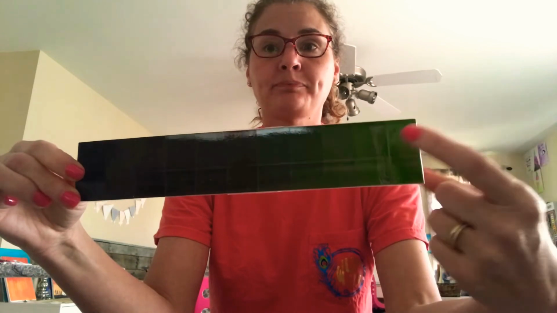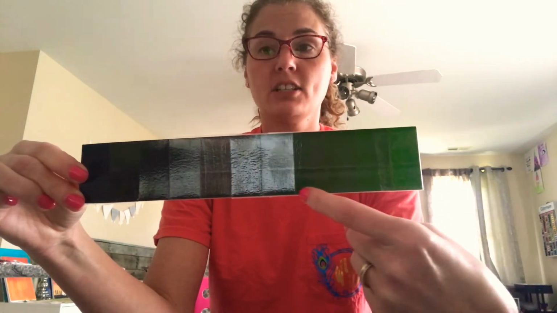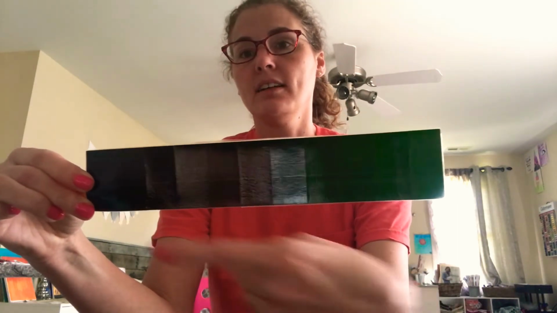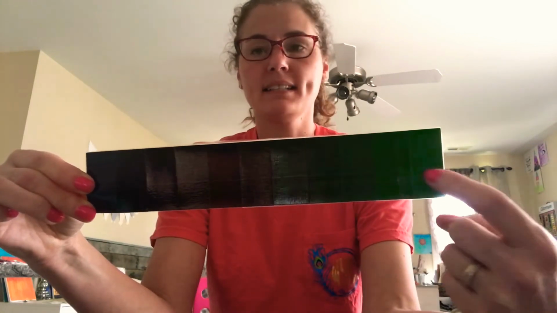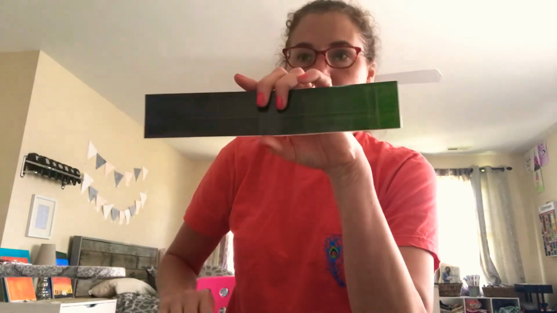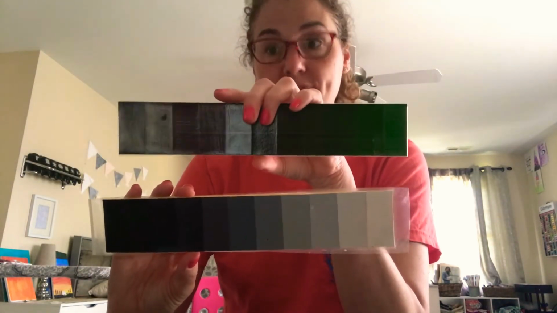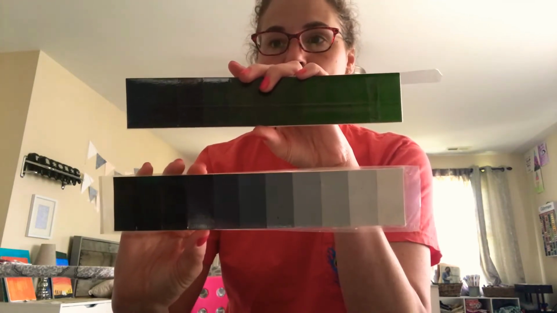Solid green, green with a little bit of black, and just look how it gets darker and darker. Okay. So this is green, a green monochromatic scale. Value scale, monochromatic value scale. One color, neutrals, grayscale.